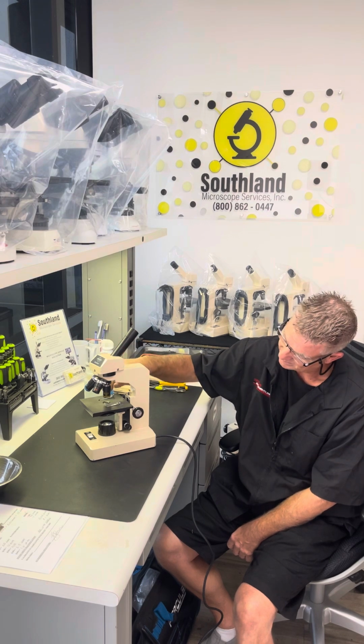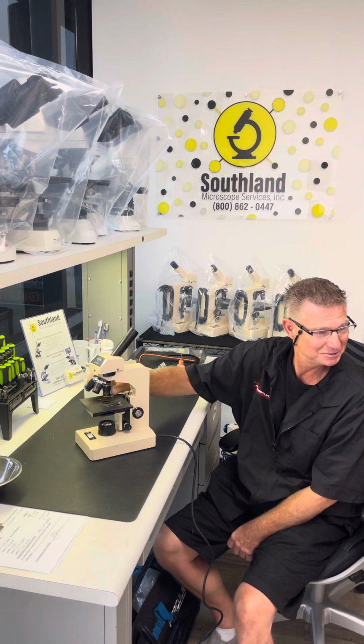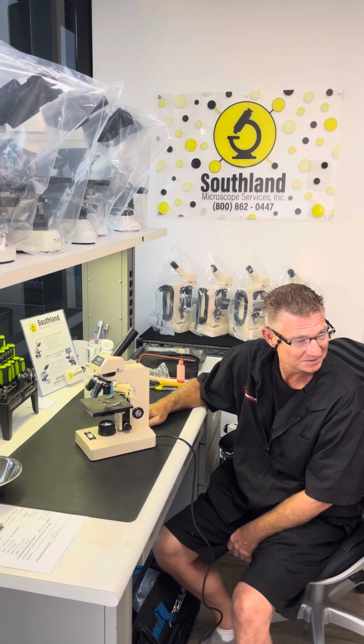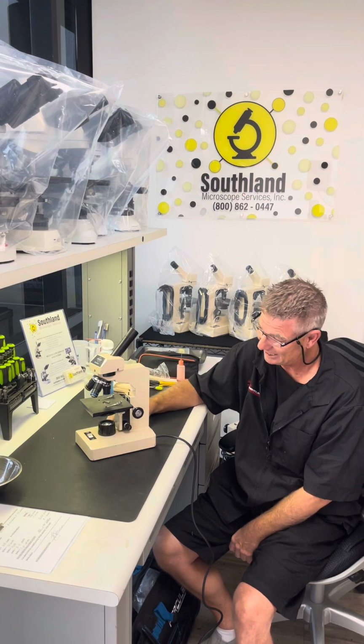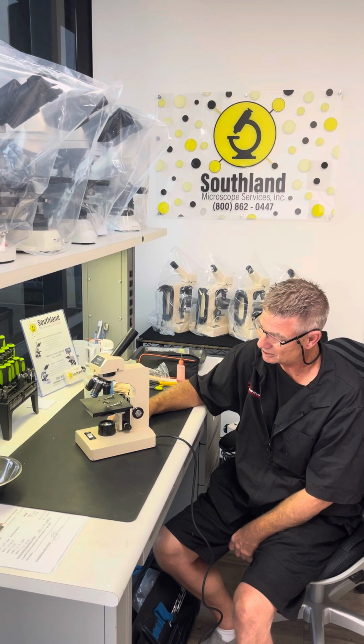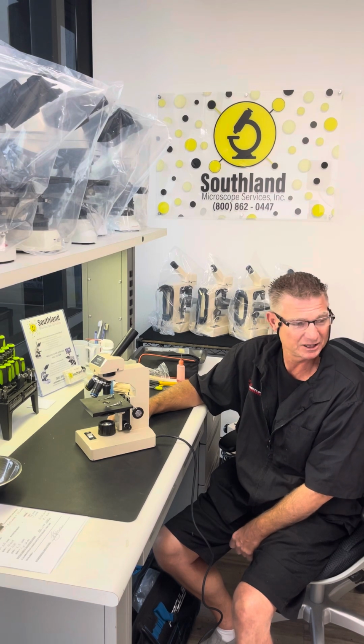10 times 10 is 100 times. And 10 times 4 is 40 times. So at this magnification, it magnifies 40 times. Right? We use the microscope to look at very small things.